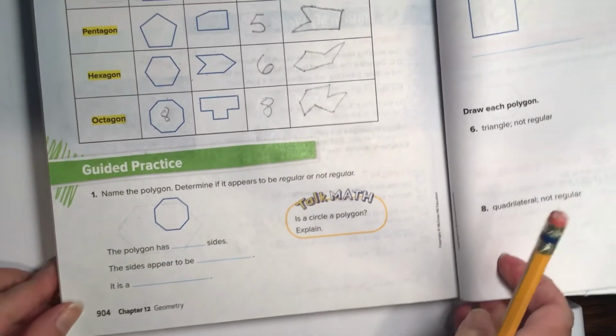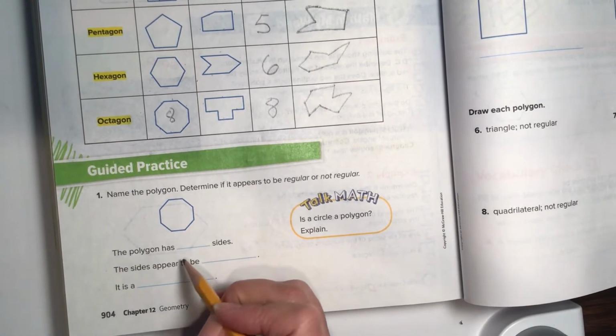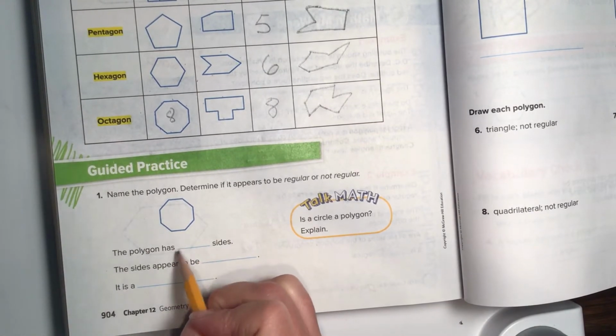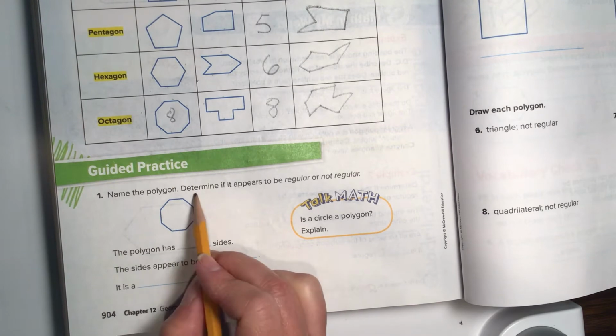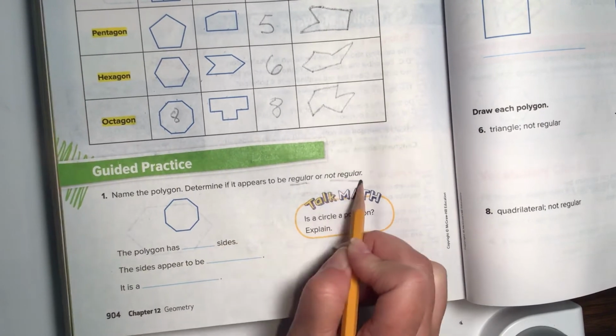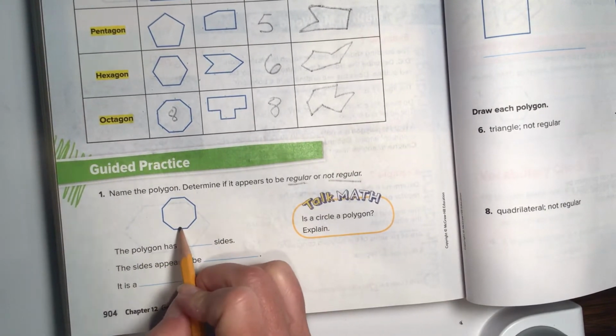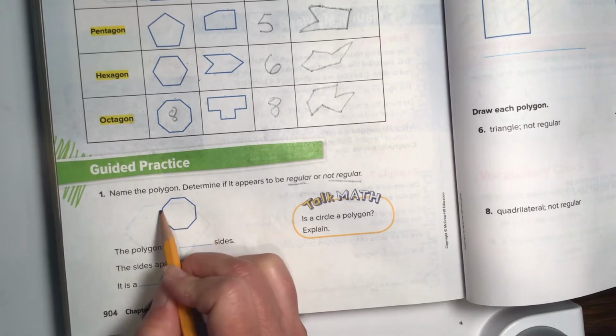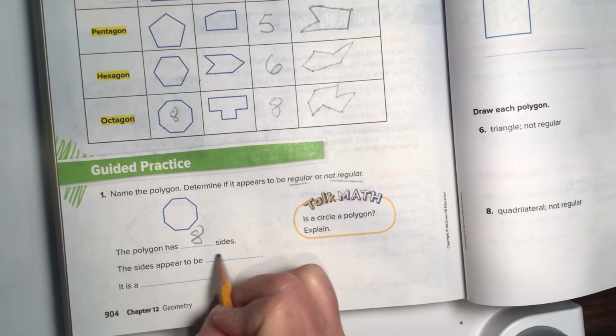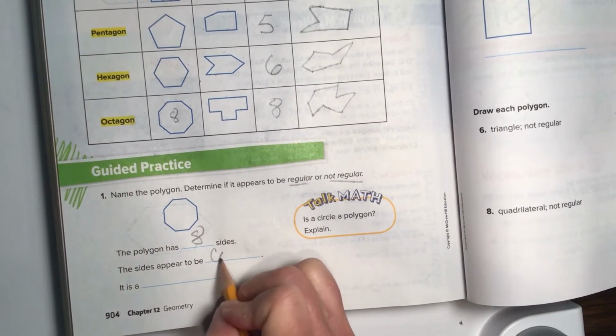All right, we're still on page 904. Let's work on number 1. A polygon has, name of the polygon, determine if it's regular or not regular. The polygon has how many sides? 1, 2, 3, 4, 5, 6, 7, 8. All sides appear to be congruent.